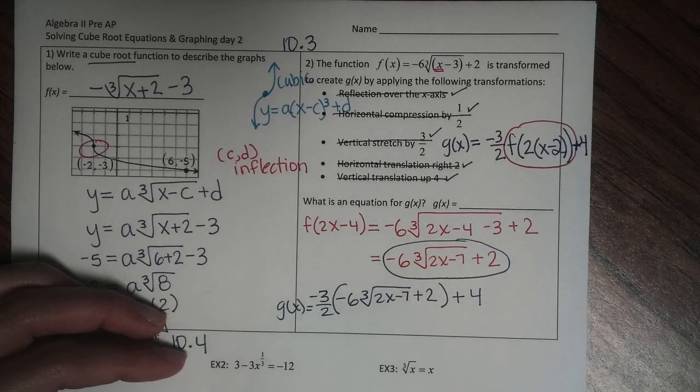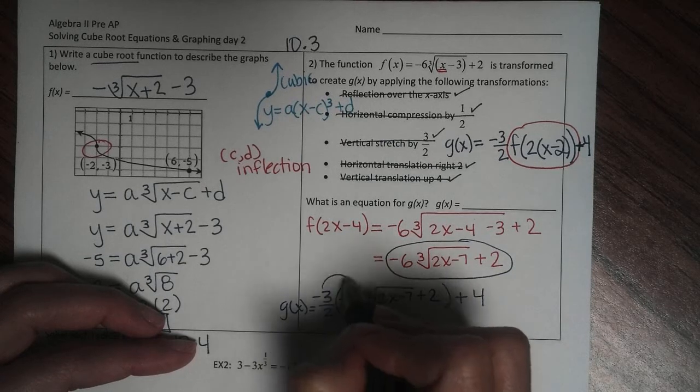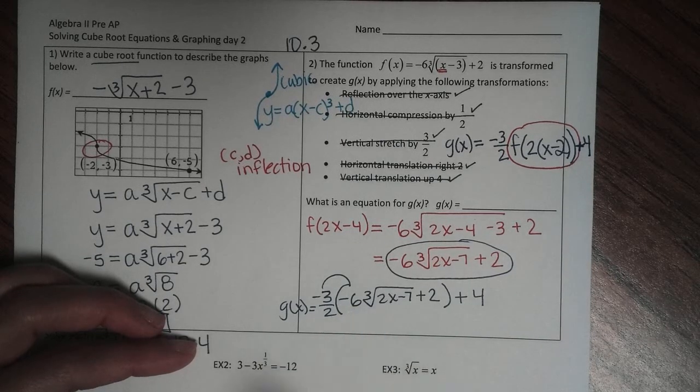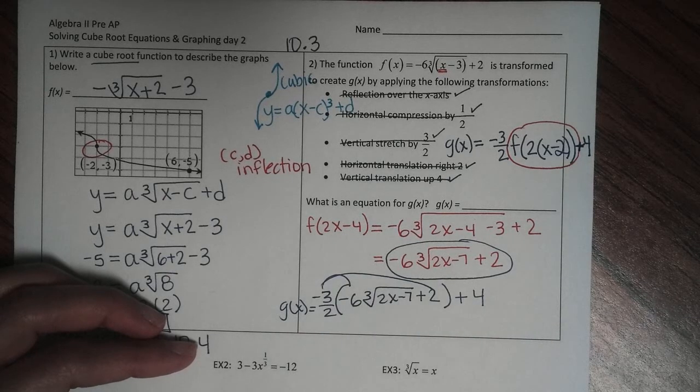Okay, so now just do some simplifying, and this is going to be the final answer. To simplify this, let's multiply negative 3/2 times negative 6, and then negative 3/2 times 2.